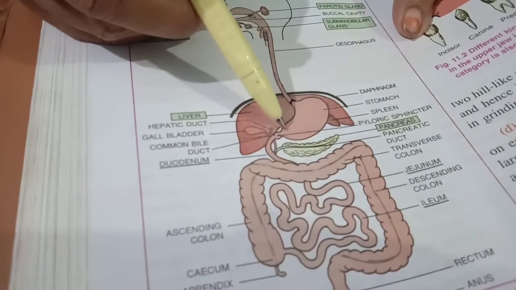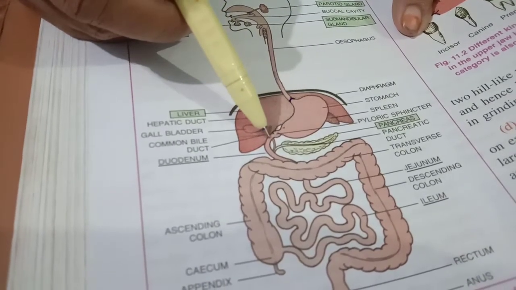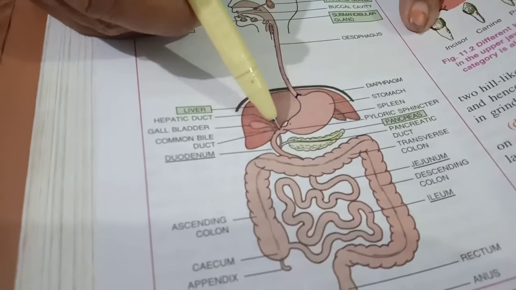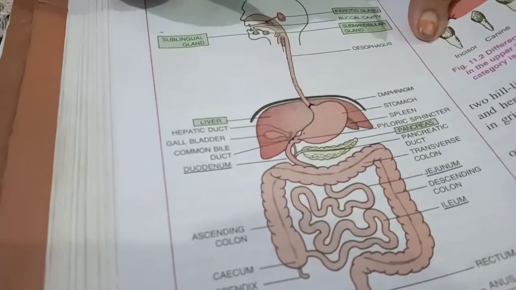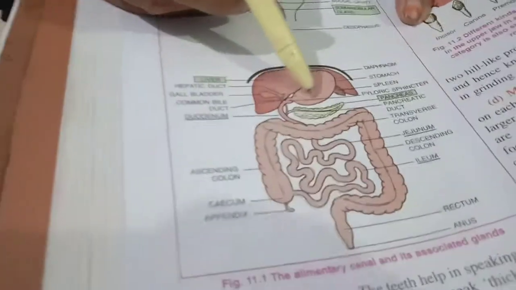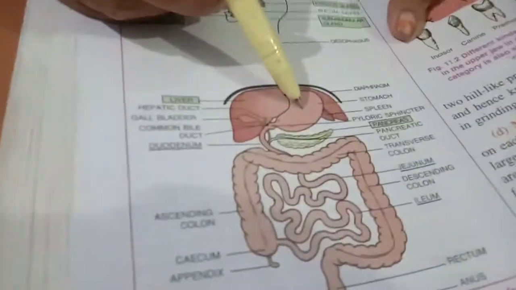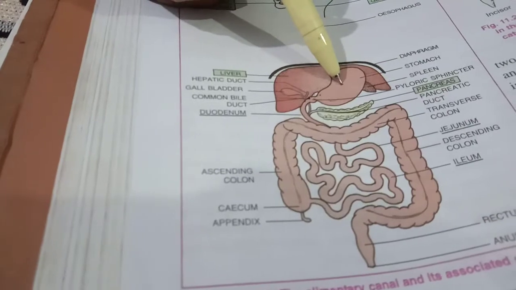The opening of the stomach into the small intestine, the duodenum part, is called the pylorus. Now the food in the stomach stays there for about 4 to 5 hours.